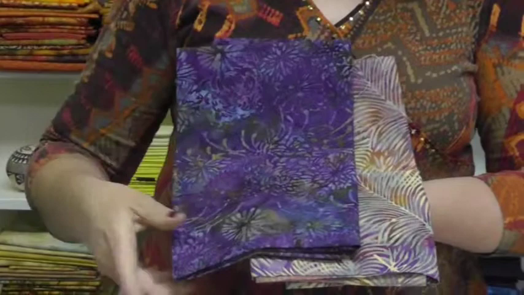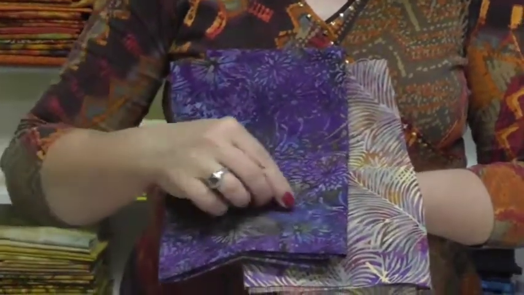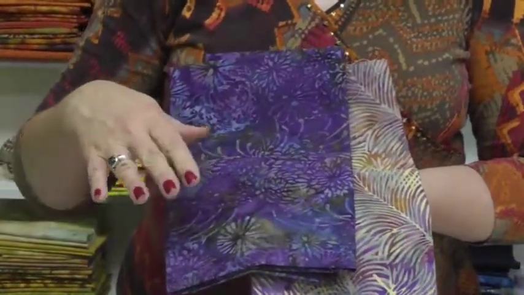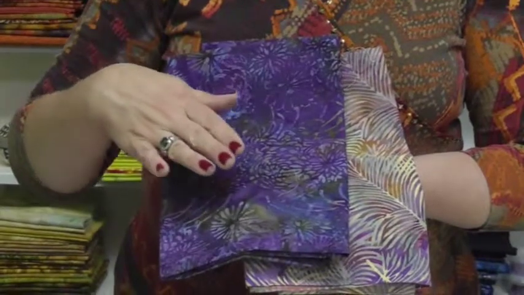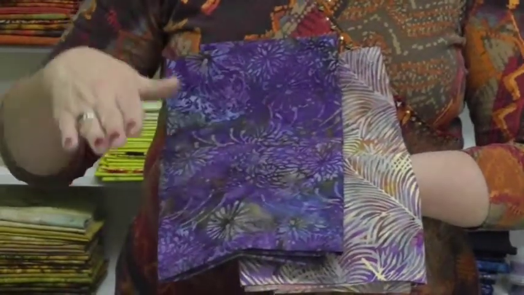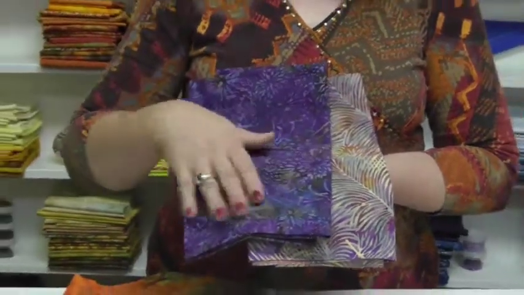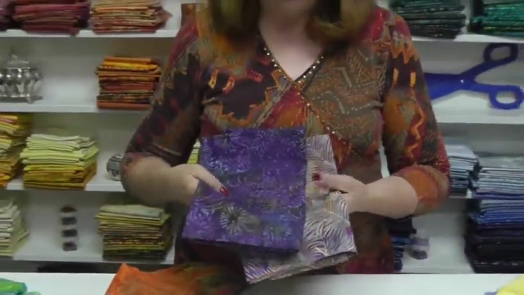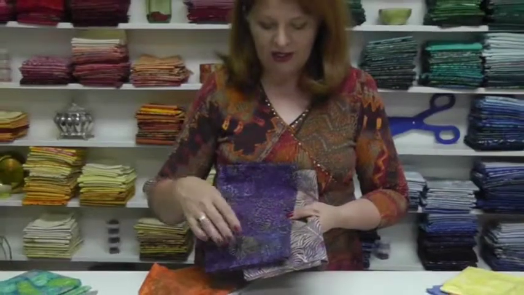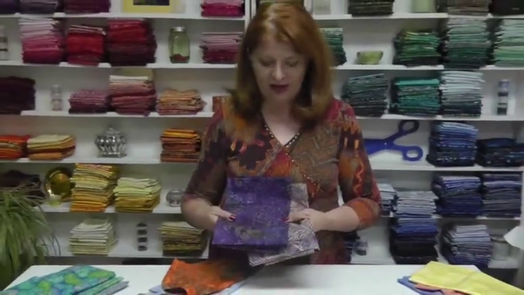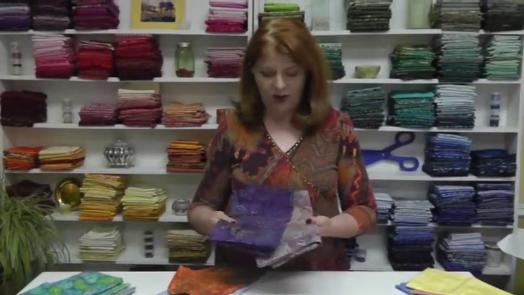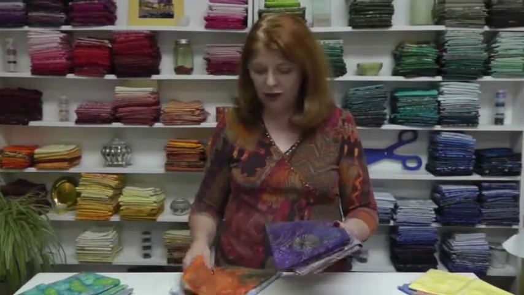The fun thing about batiks is they will never be the same. In most pattern printed fabrics, we have a repeat, and basically every time that we see the repeat, it's exactly the same. With these, there may be a repeat in the design, but it will never be exactly the same because of the dye. So it's very fun because you can look and look and look and find the perfect spot to put your piece.